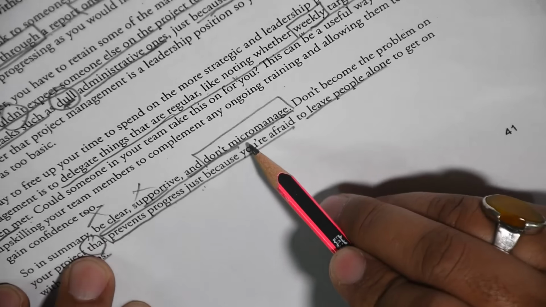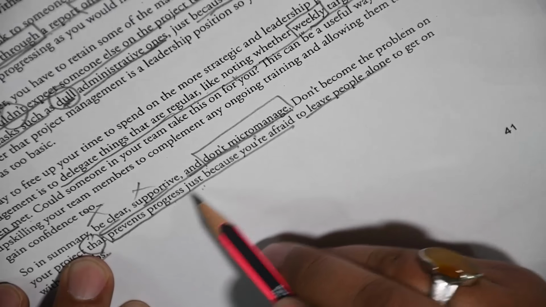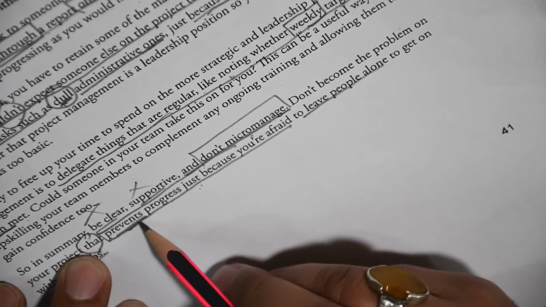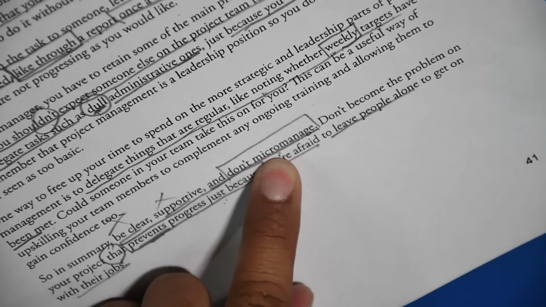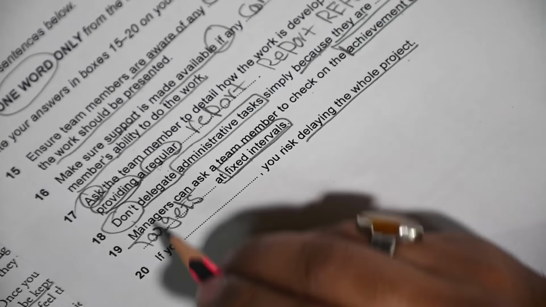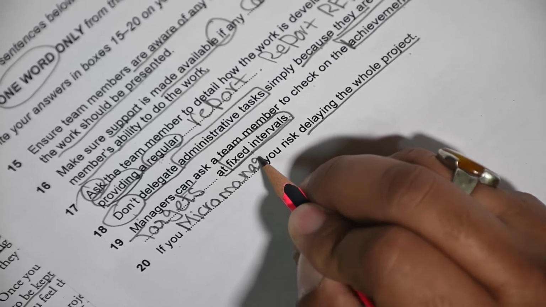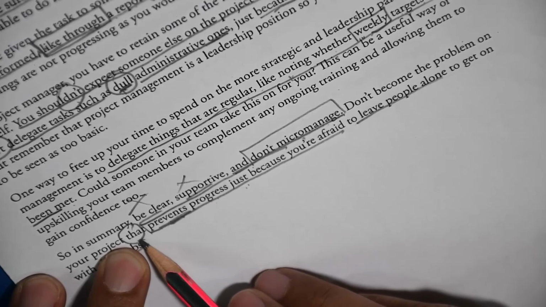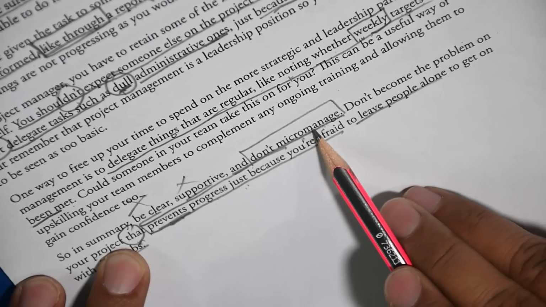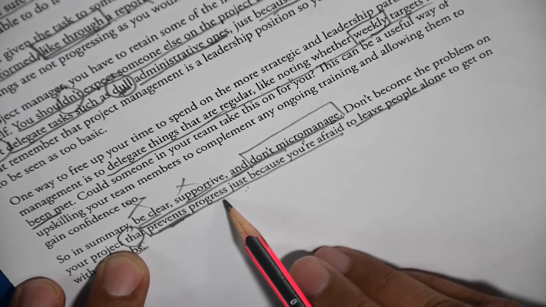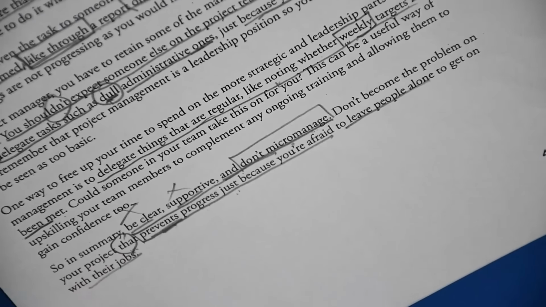Now that thing actually is micromanage. This thing prevents progress just because you are afraid. Prevents means delay. Prevents progress. Now what is that? If you micromanage, you risk delaying the whole project. Why micromanage? Because they say here, don't become the problem on your project that prevents progress. That is actually going back to the micromanagement. So don't micromanage because that prevents the progress. Prevents means delays the progress of your project.